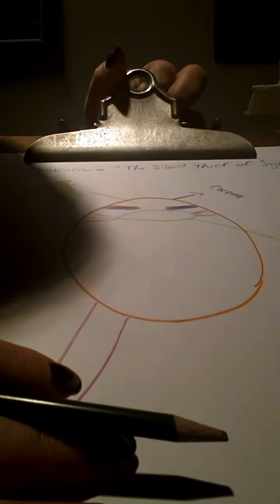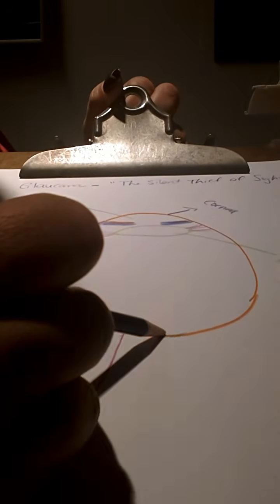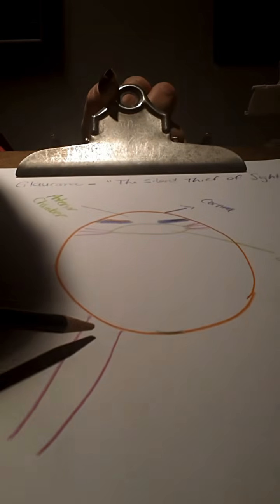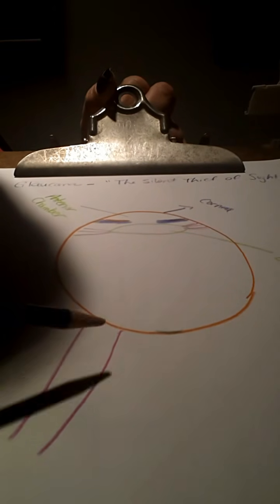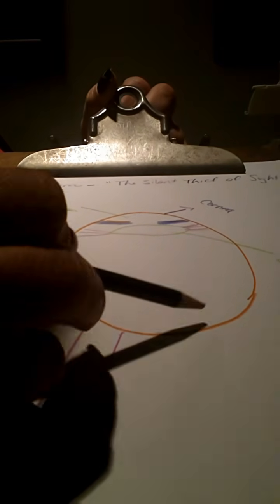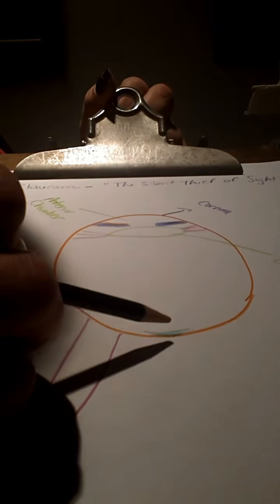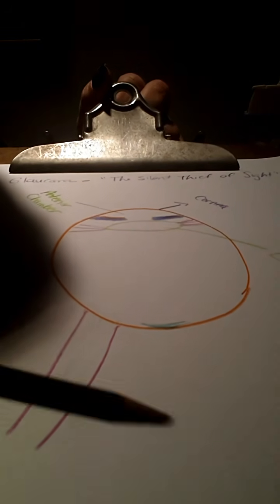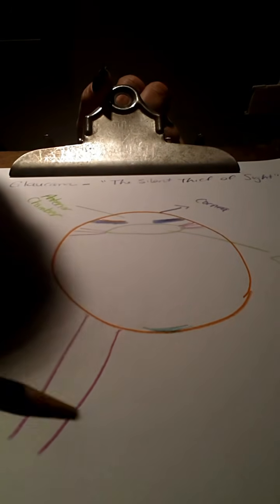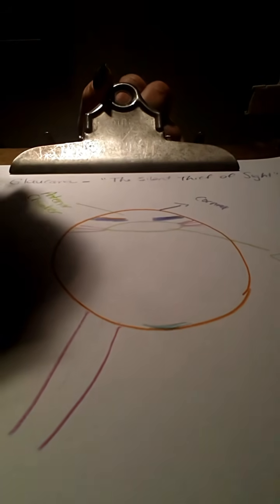I'll show you what I have so far. This is the macular area. This is the optic nerve that carries the vision. Whatever image you have right here gets carried through the optic nerve, through the fibers, and it goes back into the brain, into an area of the brain called the visual cortex. It's essentially located in the back part of your head.